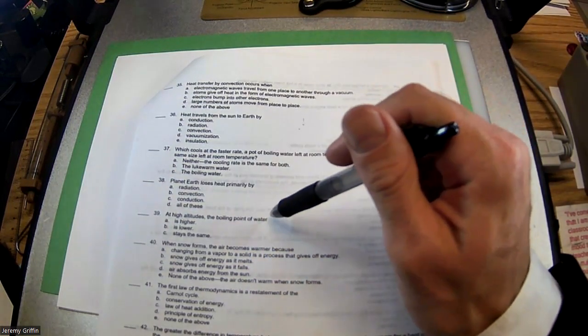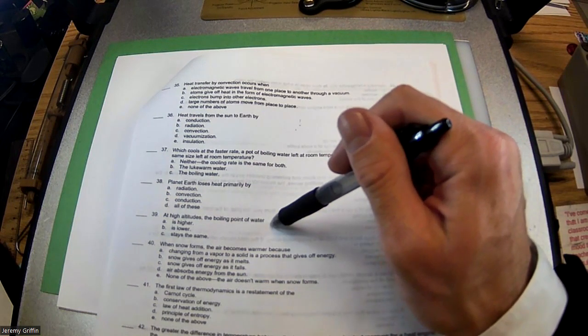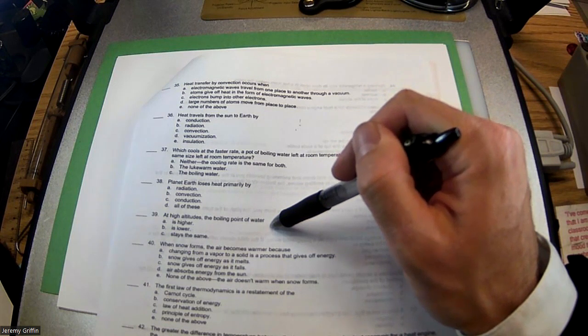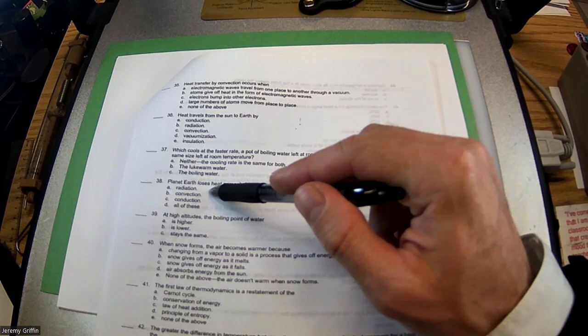At high altitudes, the boiling point of water. Ooh, so you go way up in the mountains where the air is really thin. Oh yeah. So the answer to 38 is radiation? Yeah, 38, radiation.